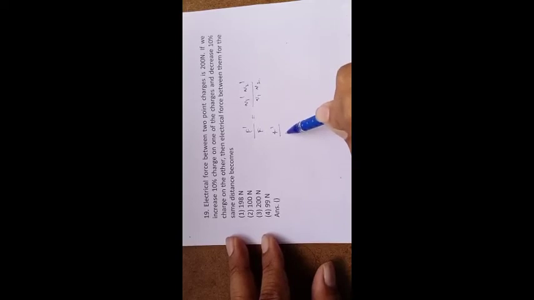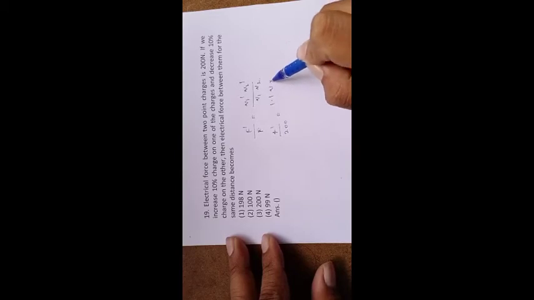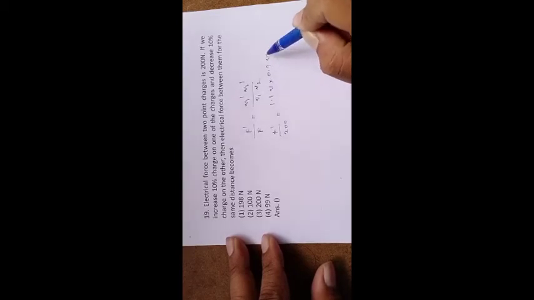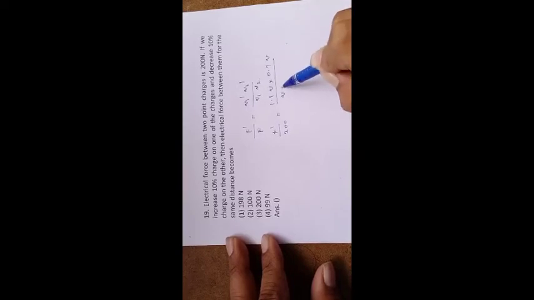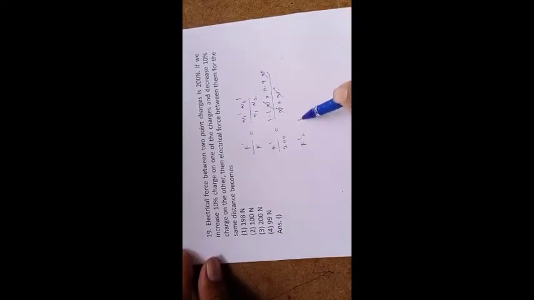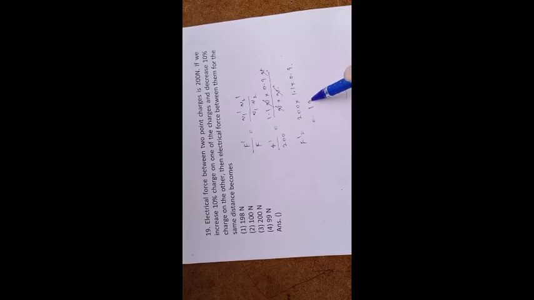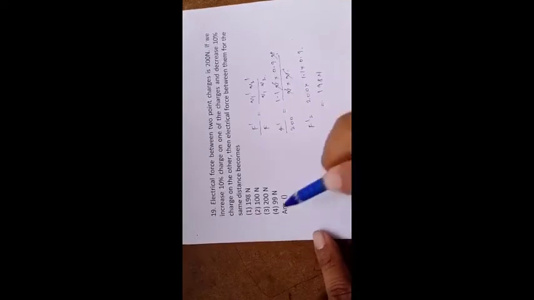F dash by F, F is 200. One charge increased by 10%, another charge decreased by 10%. Q Q same only, so this will cancel. F dash is equal to 200 into 1.1 into 0.9. So if we calculate this value, you will get 198 newtons. Understood? So 19, it will be first option.